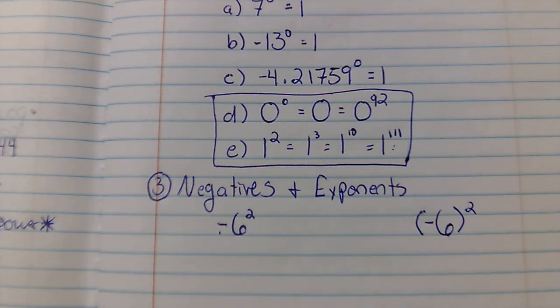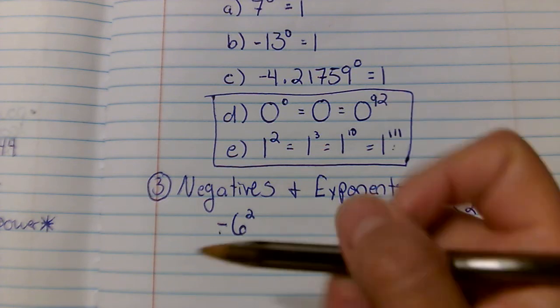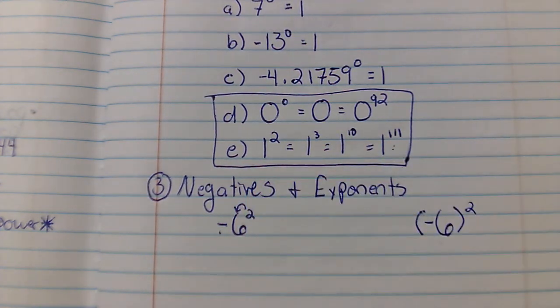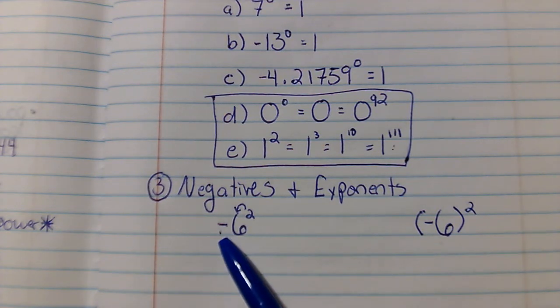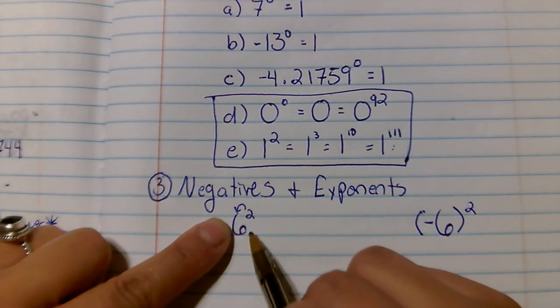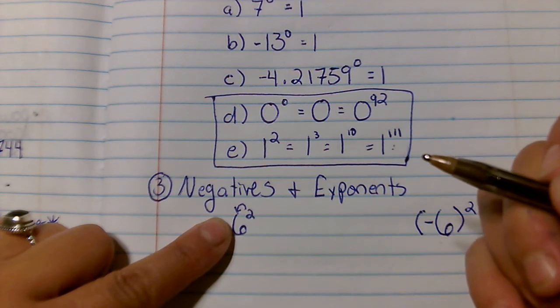Whenever I have an exponent, it only applies to what is directly underneath it. So for example, with this one here, squared only applies to the 6 that is directly underneath it. This negative is separate. So what happens is I have to do 6 squared. That one has its own name.